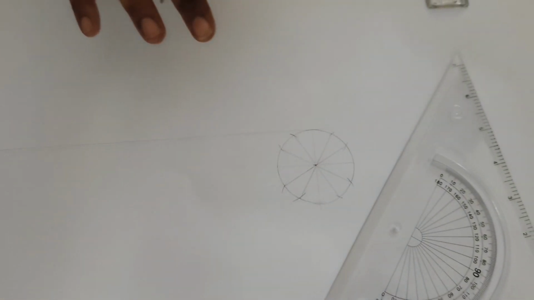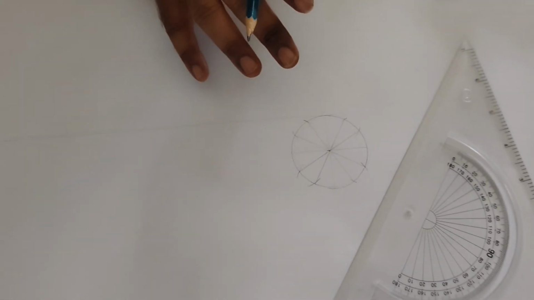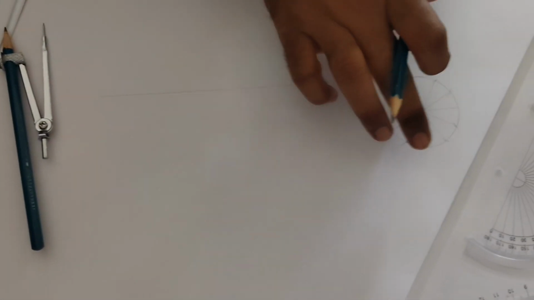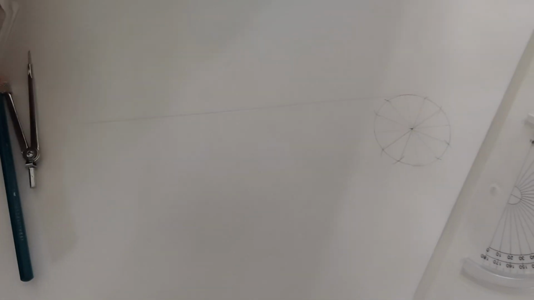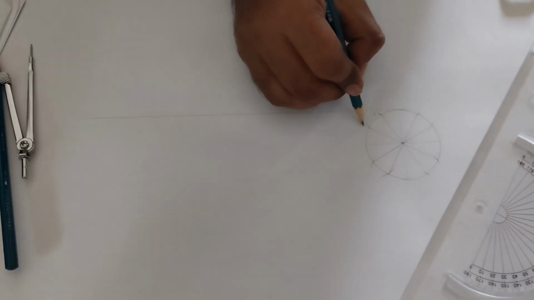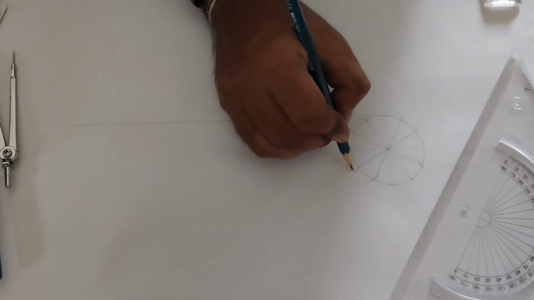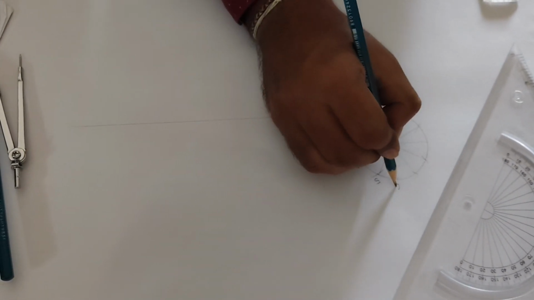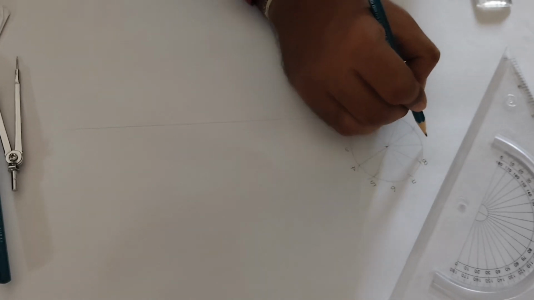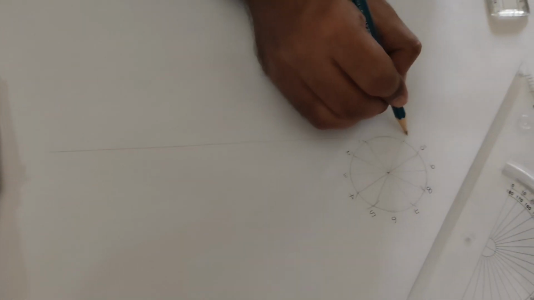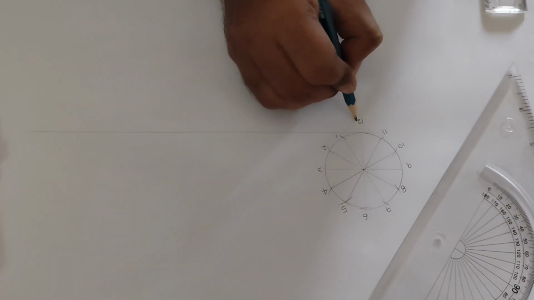Now we are dividing the circle into equal parts. So assume these points as 1, 2, 3, 4, 5, 6, 7, 8, 9, 10, 11, and this is the 12 point.